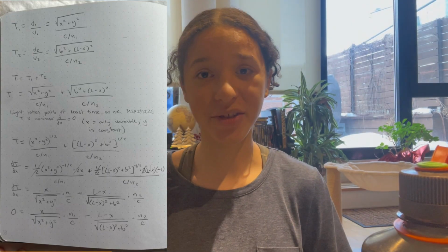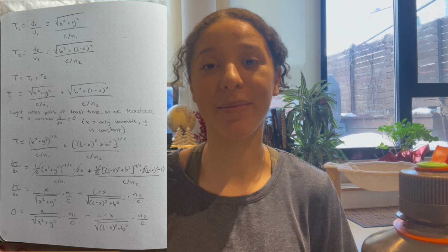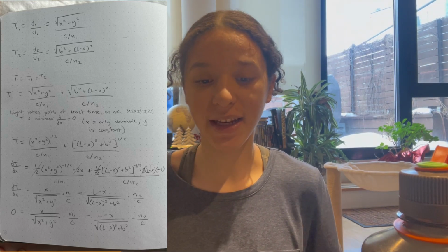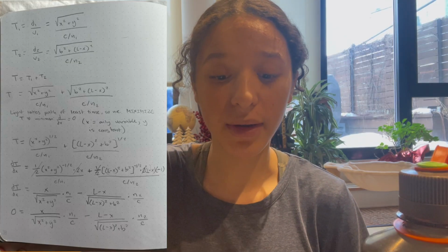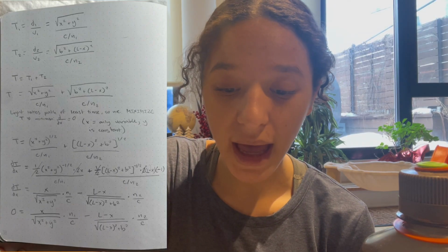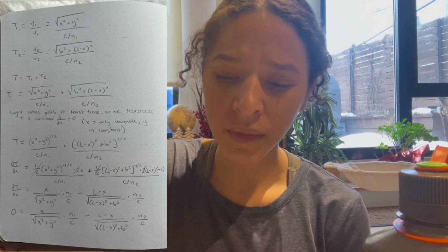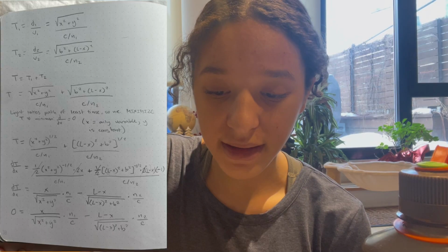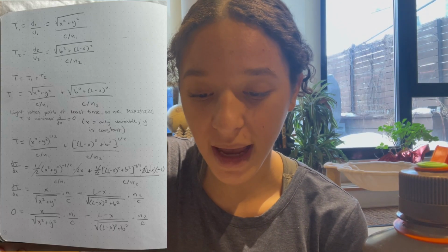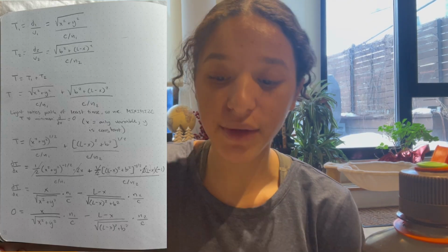It's common to just set your derivative to 0 and assume that you're talking about a minimum point. This leads us to our first step, differentiating t. To make it a bit easier to see what's going on, let's replace the square roots with powers of a half. So we'll get (x squared plus y squared) to the half divided by c on n1, plus ((l minus x) squared plus b squared) to the 1/2 divided by c on n2.